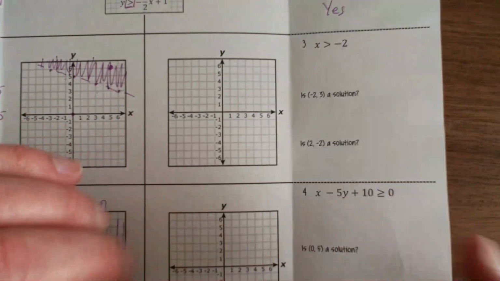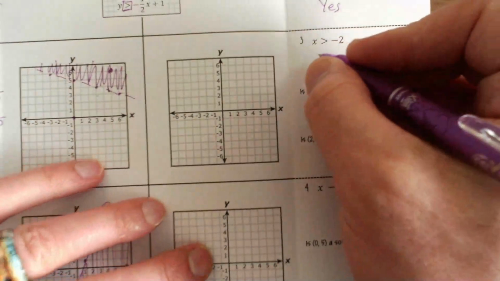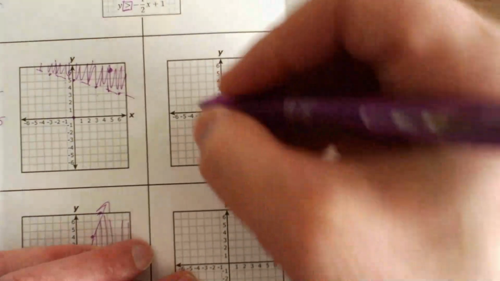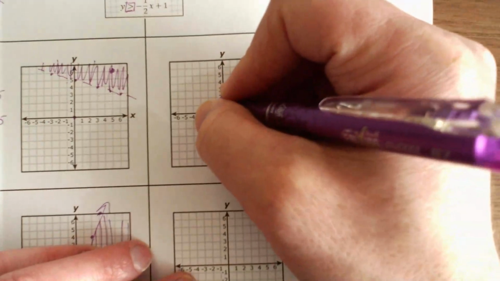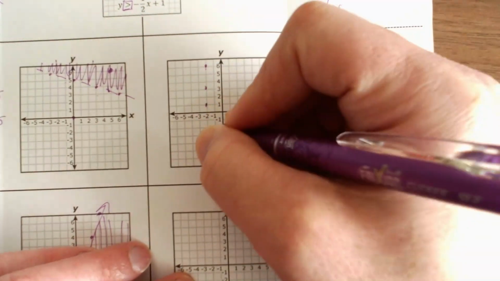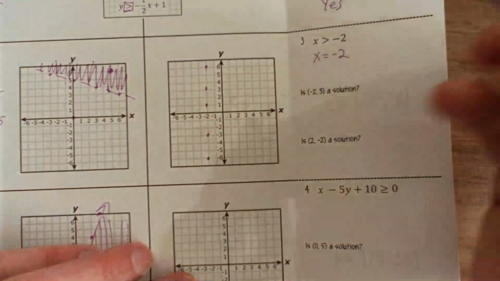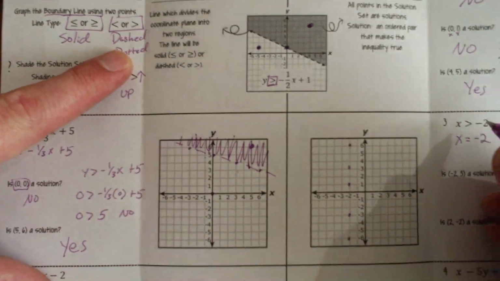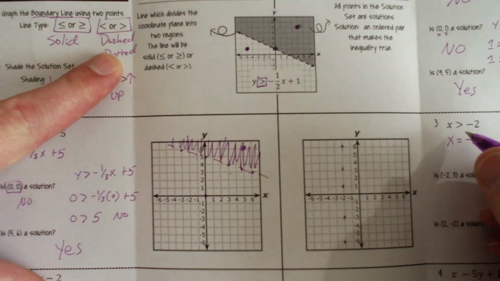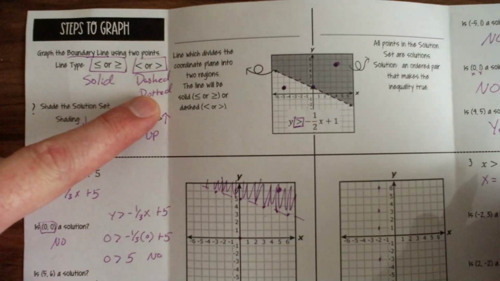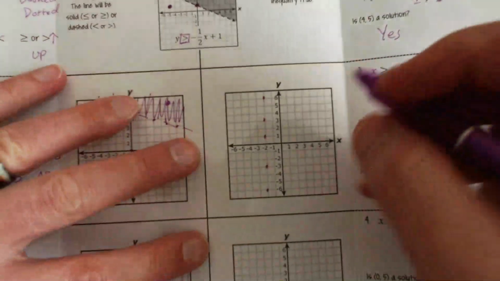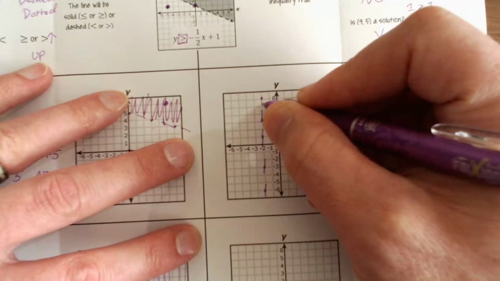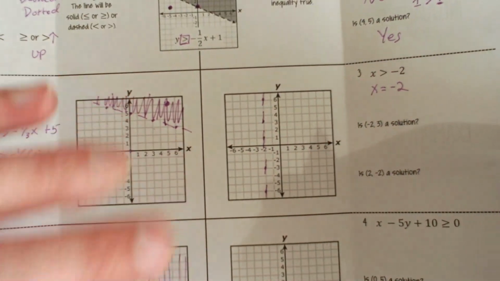Problem number 3 is different. If you type in x equals negative 2, you get a vertical line right here at negative 2. So the first question is, is this solid or dashed? This is the greater than symbol. So the greater than symbol is right here with dashed or dotted. So let me go ahead and make my dashes or dots or whatever you want to do. Anything that shows some sort of gap.